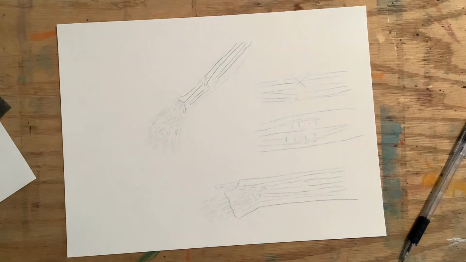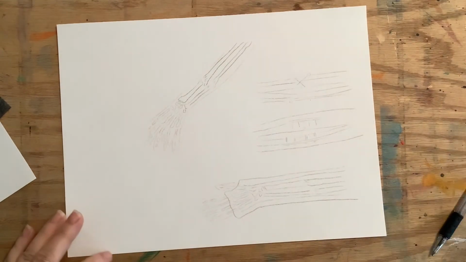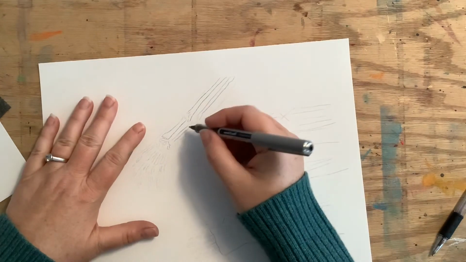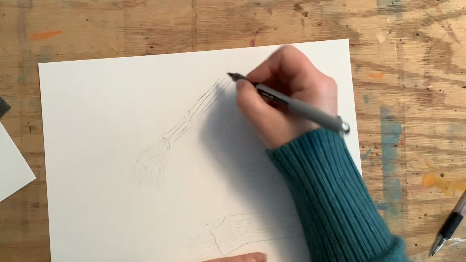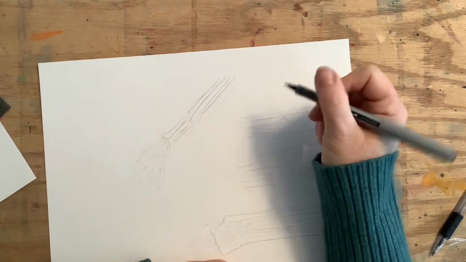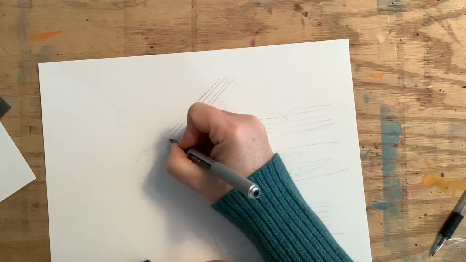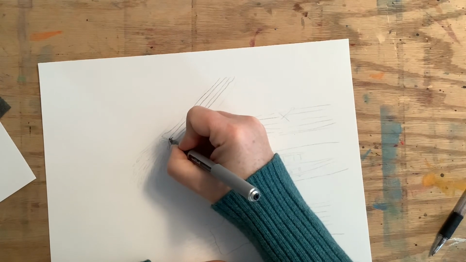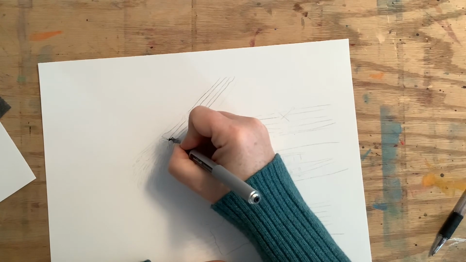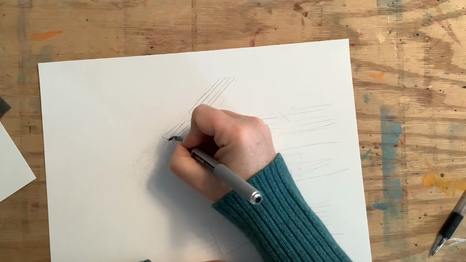I will probably have to go back and look at my reference photos for where things are dark and where things are light. Like I said before, I need this dark light thing to happen for my x-ray effect. And so I'm thinking about that as I go, and what technique is going to work best for me.